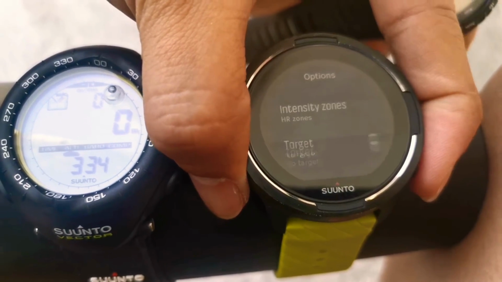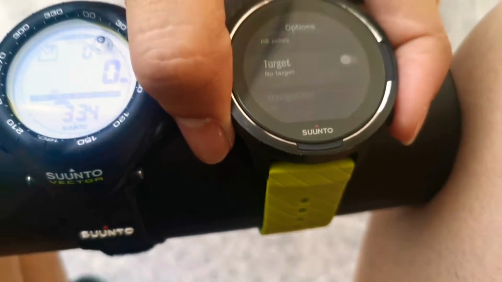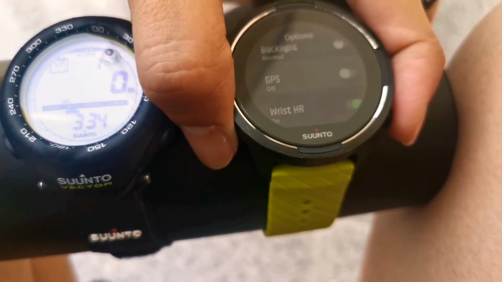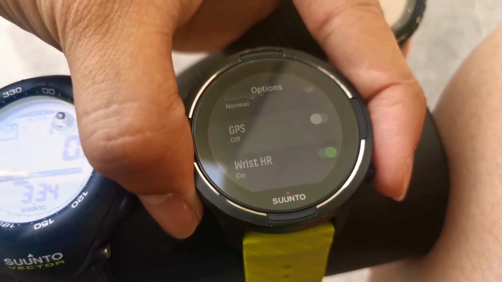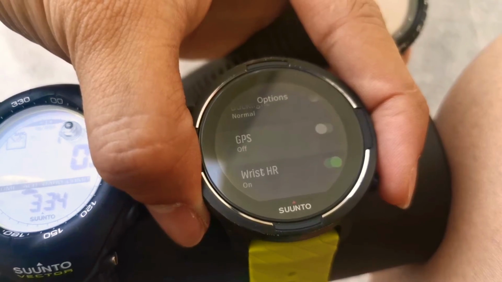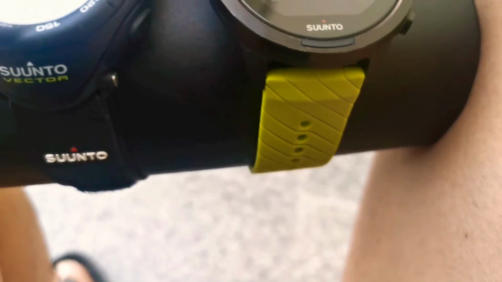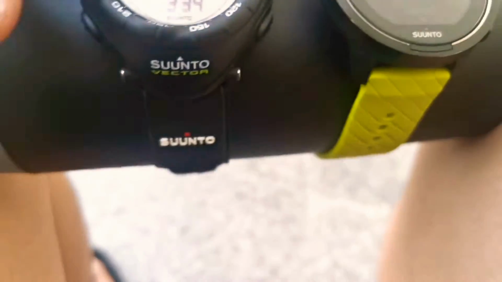For us to utilize its baro sensor only, I have set the GPS off. However, if you're going outdoors, then this has to be activated. I'm doing it indoors, so I just disabled that function.